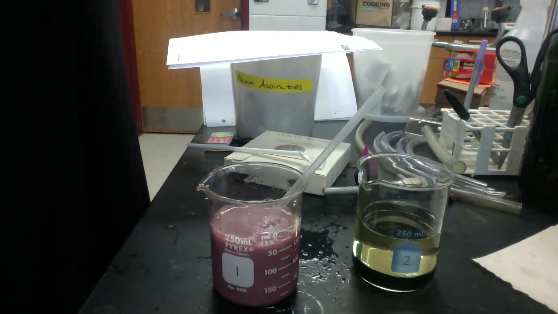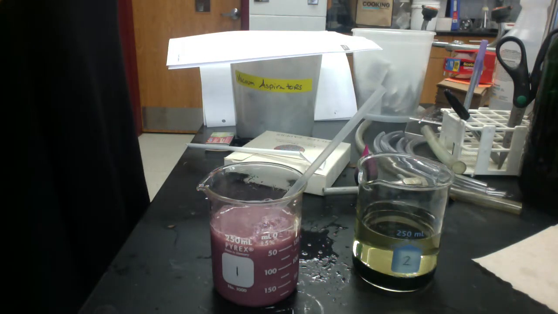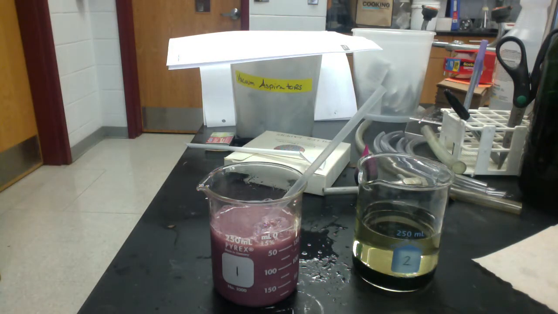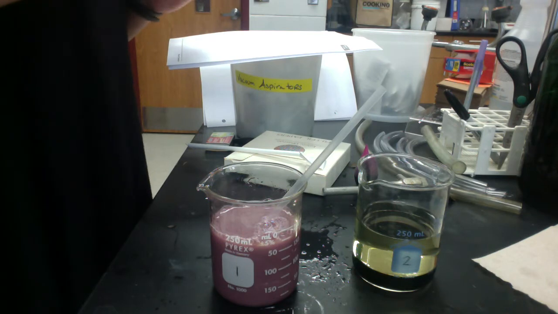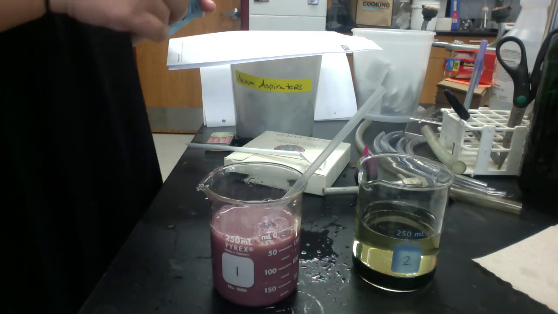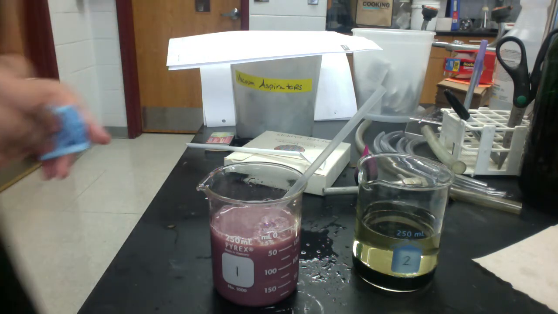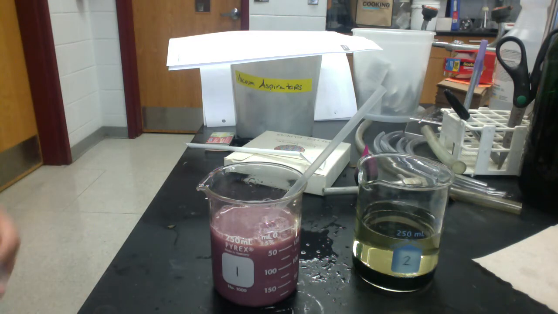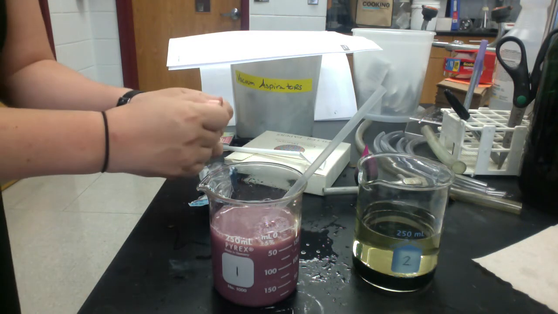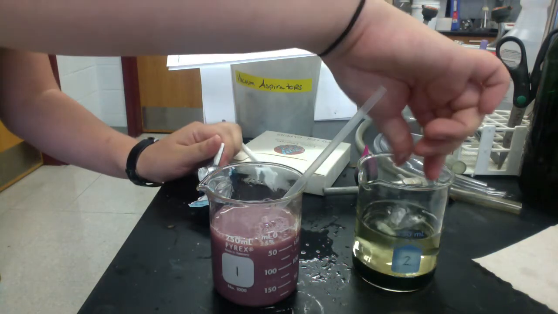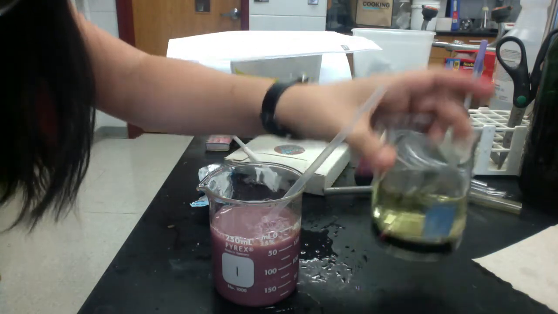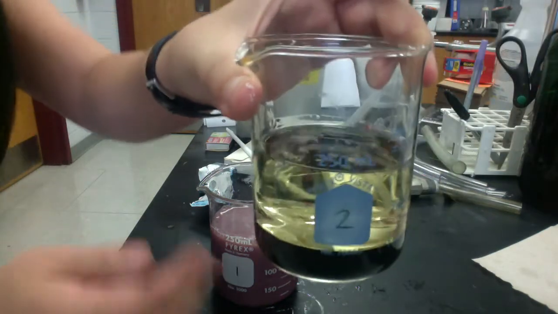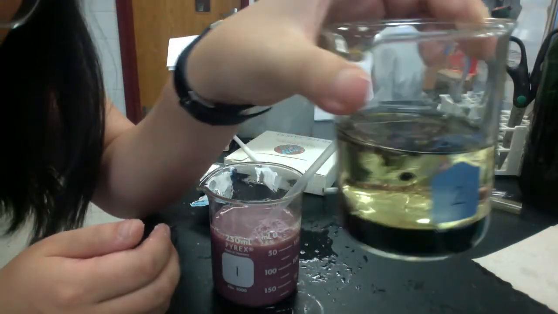Break the first antacid tab in half. Oh, I'm excited about this. Here's my antacid. Break the first antacid tab in half and drop 1/2 of it into beaker 2. Describe what you see. Oh, this is going to be fun, y'all. So I'm going to hold this up for you to see if you can see what happens.